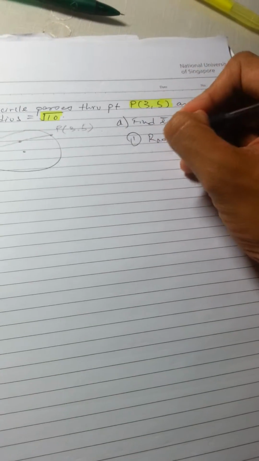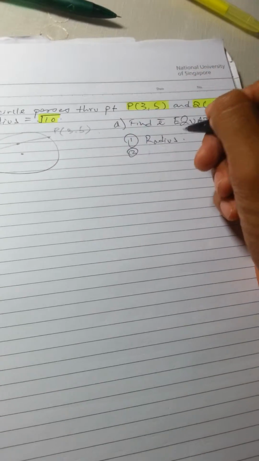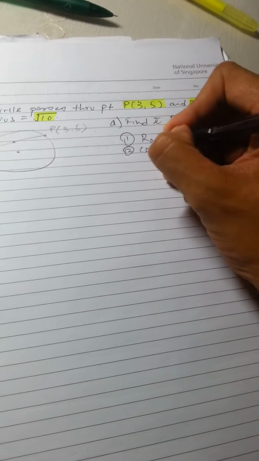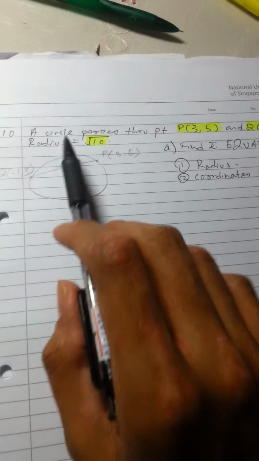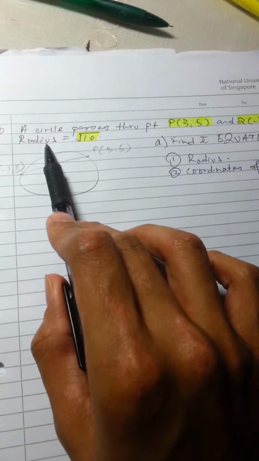Now, I want you to remember that when you want to find the equation, you need to know two things. The first thing, you need to know the radius of the circle, and the second thing you need to know is the coordinates of the center. The moment you have the radius and the coordinates of the center, you will be able to find the equation. Now, in this question, they give you the radius, they give you the points that it passes through, but they did not give you the coordinates of the center. And so now we know that this is what we have to find. The question is, how are we going to find it?